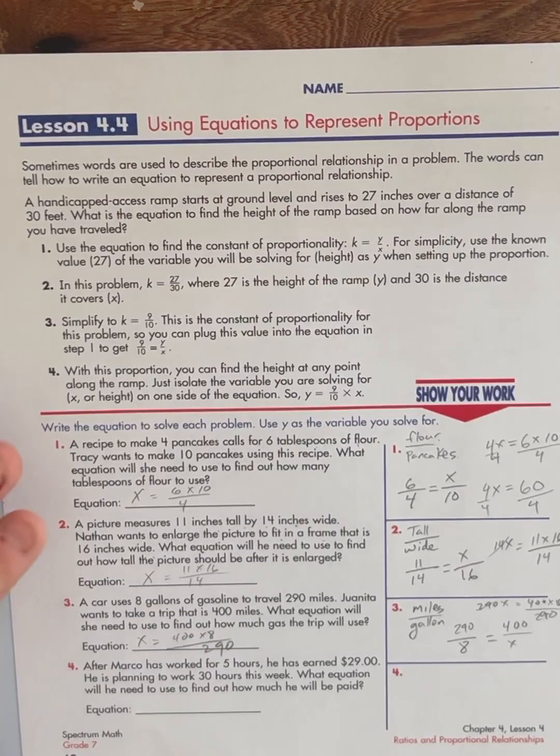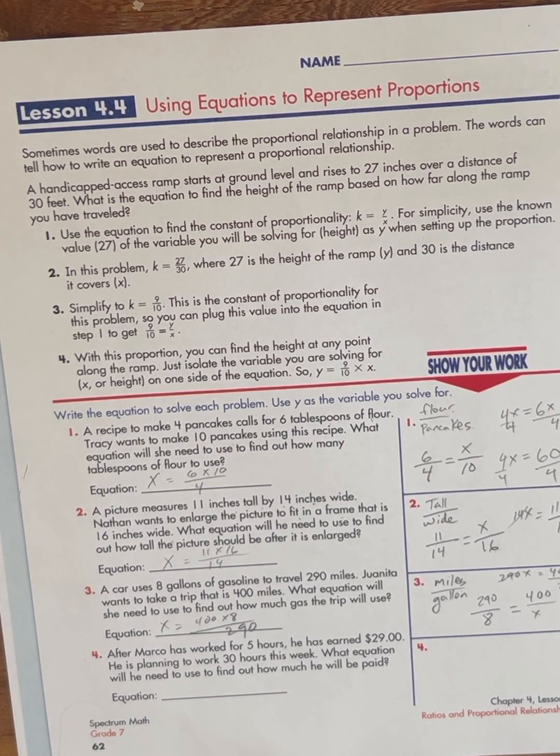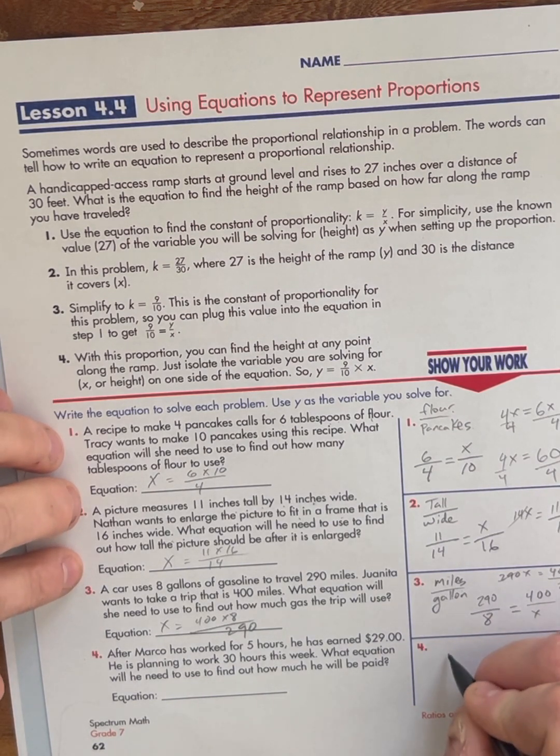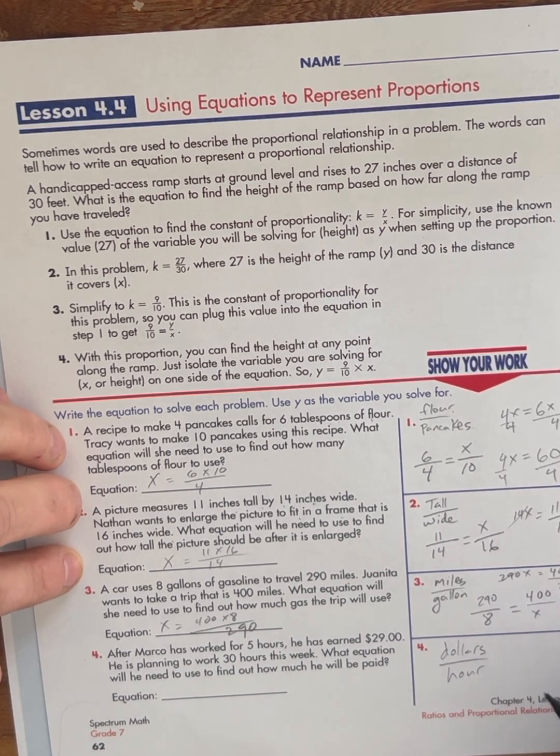Okay, last one I'm going to do for this section. After Marco has worked for 5 hours, he has earned $29. He is planning to work 30 hours this week. What equation will he need to use to find out how much he will be paid? So I think it's pretty natural to think dollars per hour. And so that means that he earned 29 over 5 is equal to x over 30.